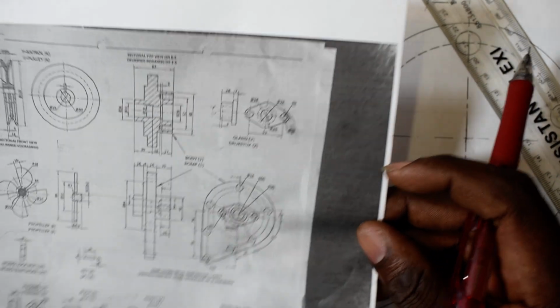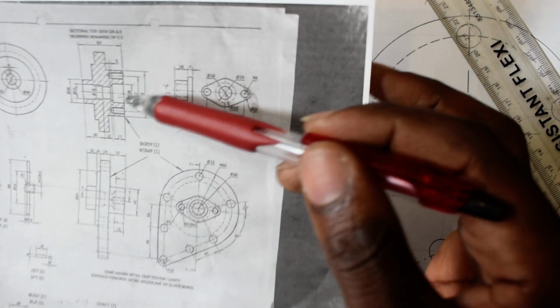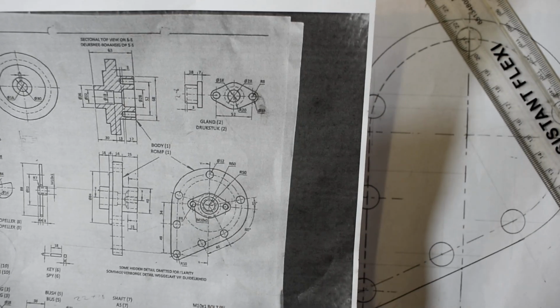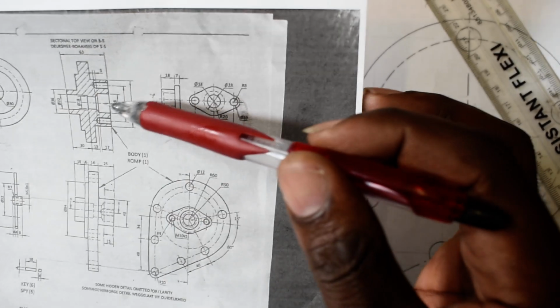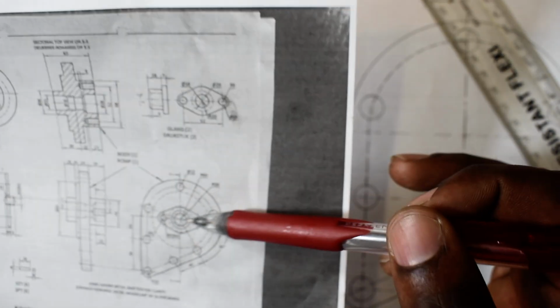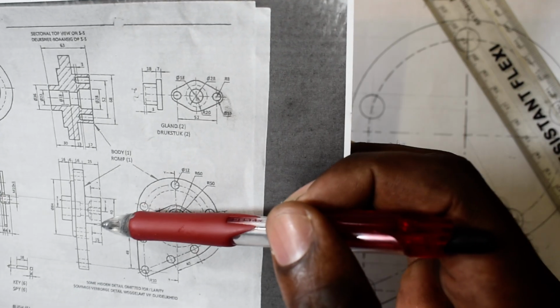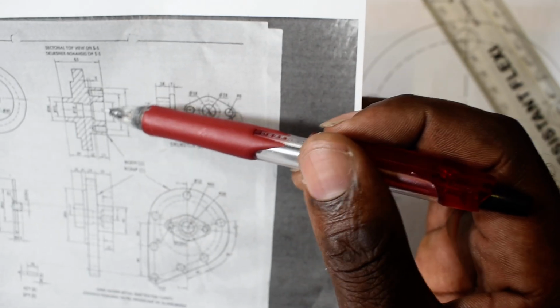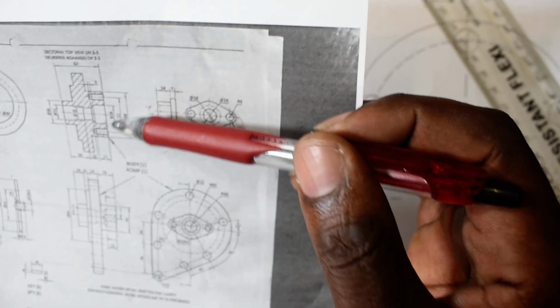Look at your right view. Remember, it's given in third angle orthographic projection. So this is the top view, this is the right view, this is the front view. From here till here is diameter 28, given for us there.